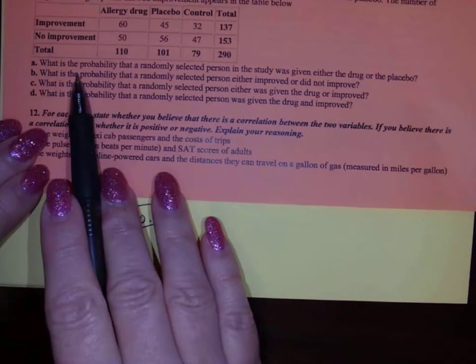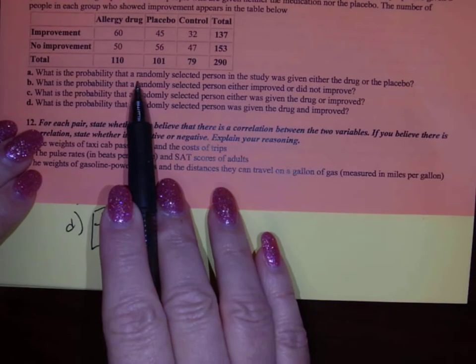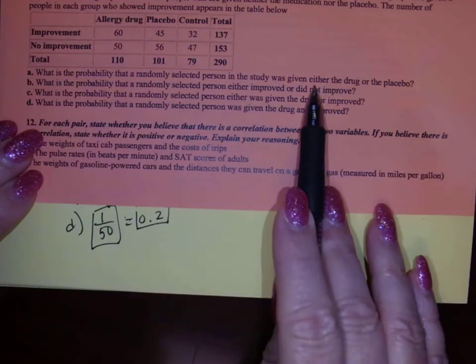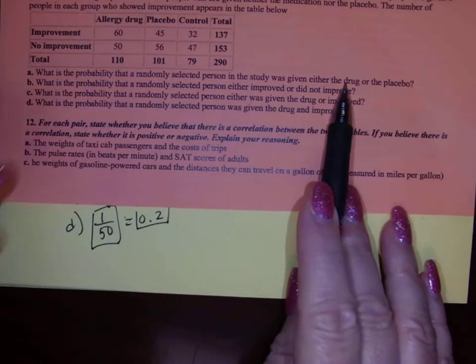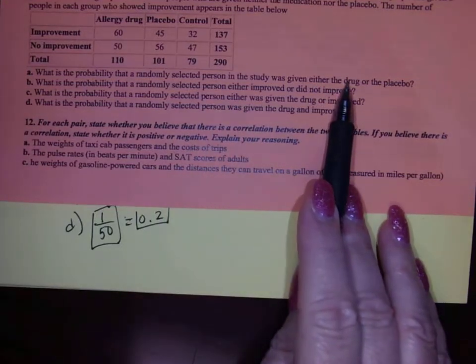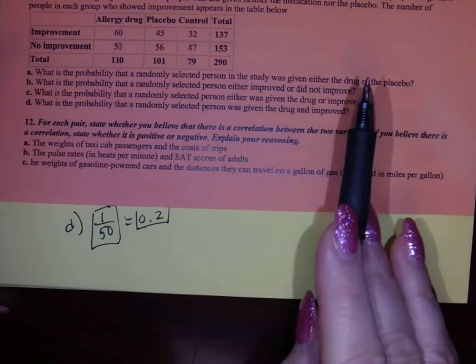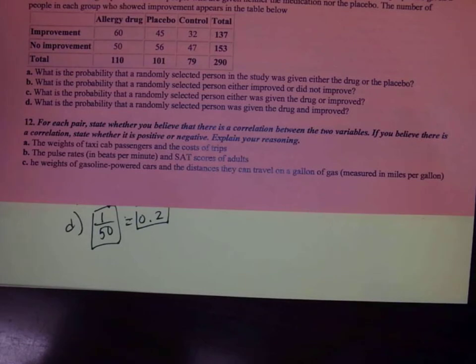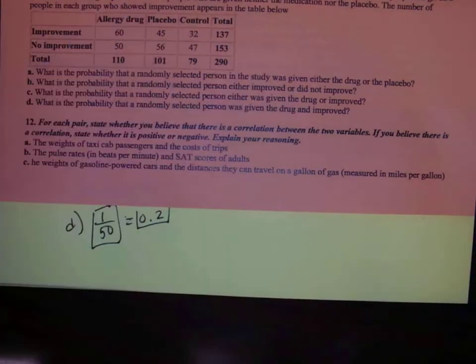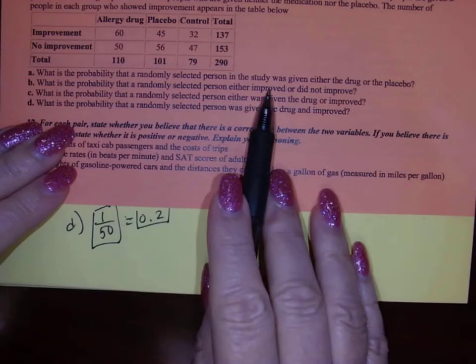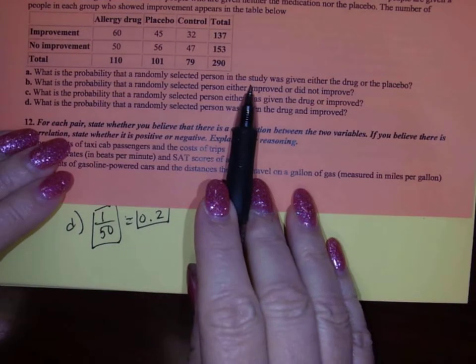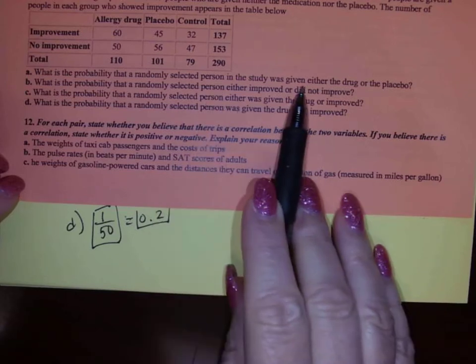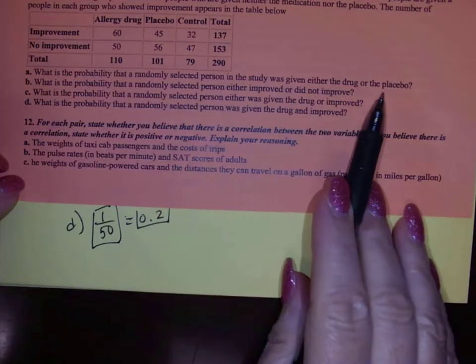The first one is, what is the probability that a randomly selected person in the study was given either the drug or the placebo? So the ors, remember, are a union, right? We have the different types of probabilities. We have where it has to be in this and that. That's where they overlap, so that's an intersection. But in this case, because it's the or, it could be this group or that group. So randomly selected person in the study was given either the drug or the placebo.